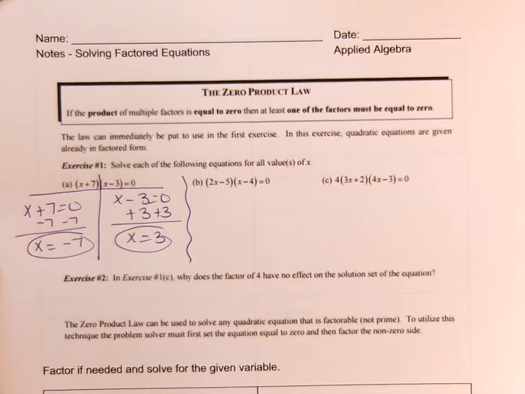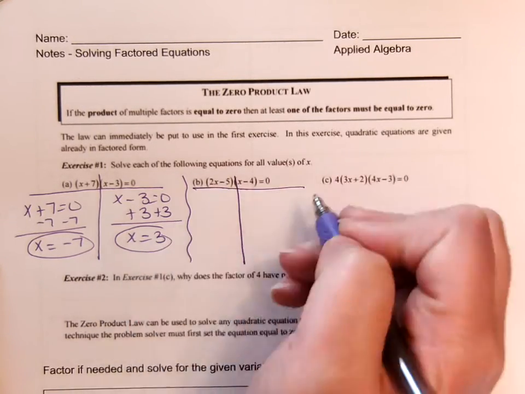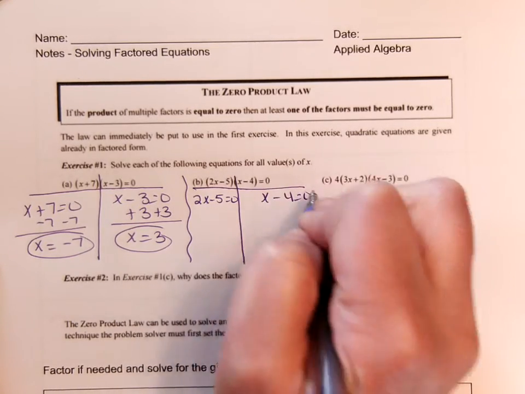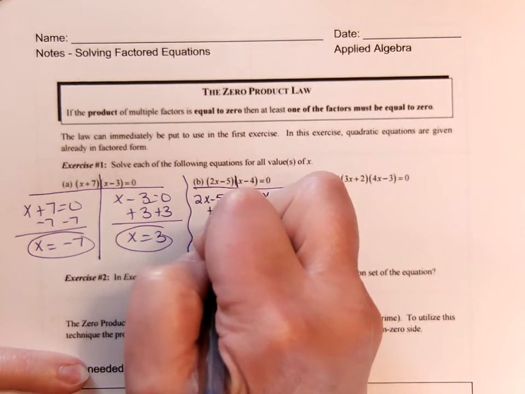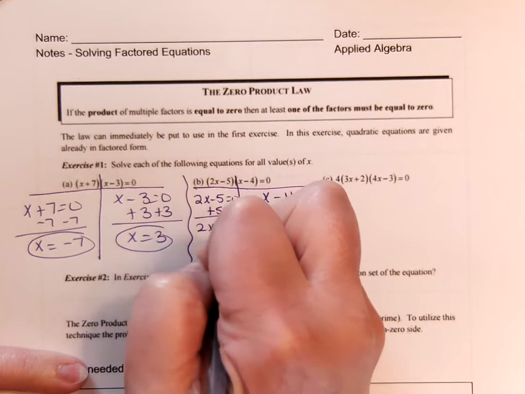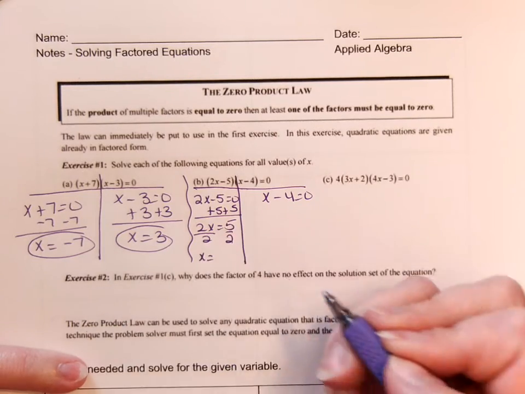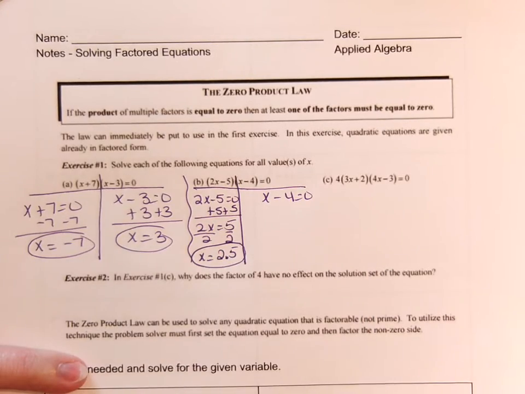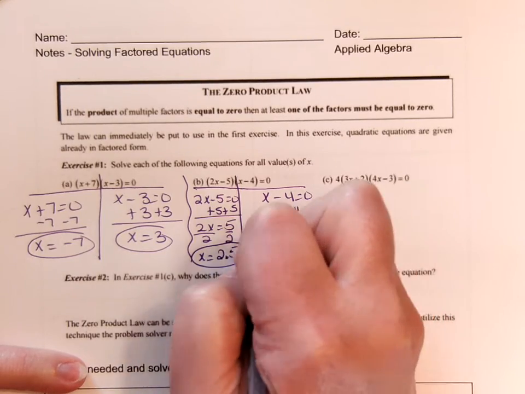All right. In B, we have (2x - 5)(x - 4) = 0. So again, we're going to T-bar it. 2x - 5 = 0, and x - 4 = 0. Sorry, I wrote so big on this side. First thing we have to do is add the 5. 2x equals 5. But we're not done. We have to divide by 2. So 5 divided by 2 is 2.5. So that's that side. And over on this side, we're going to add our 4. So x equals 4.